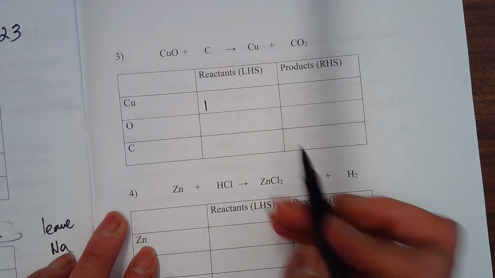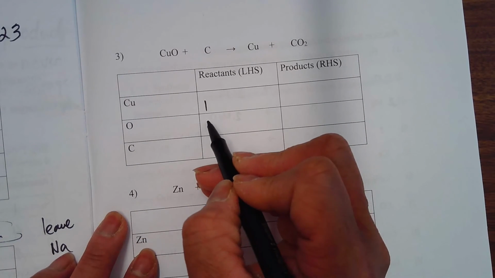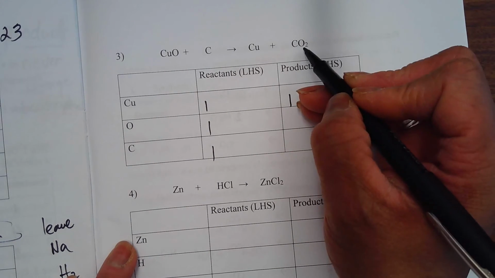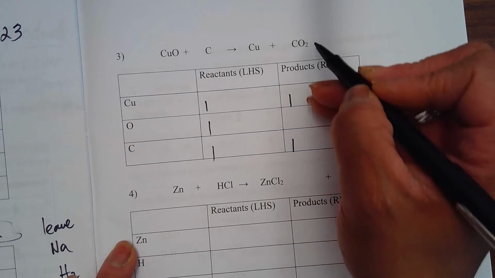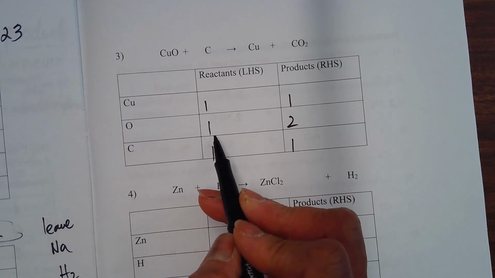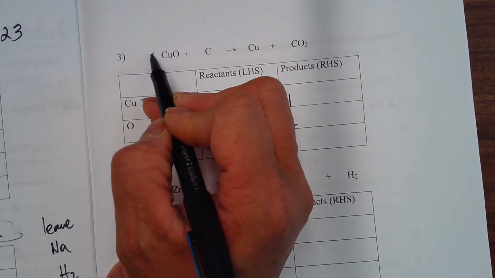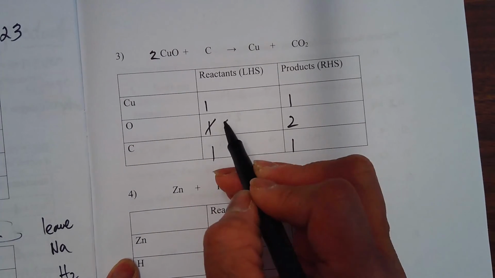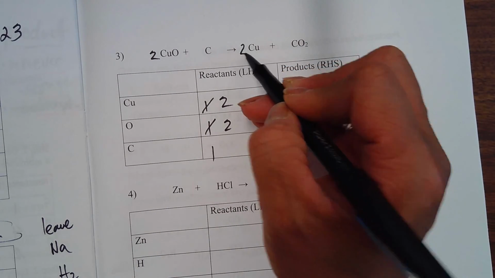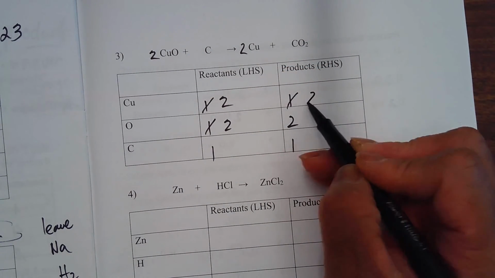Copper 1, oxygen 1, carbon 1. Copper 1, carbon 1, oxygen 2. Okay, so how do we do this? Make oxygen 2 by putting 2 here. So oxygen is now 2, but copper also became 2. So I put 2 right here to make this one 2, and we're done.